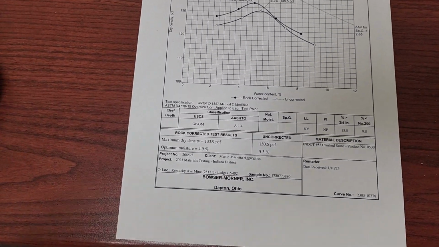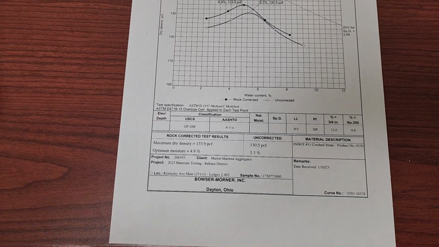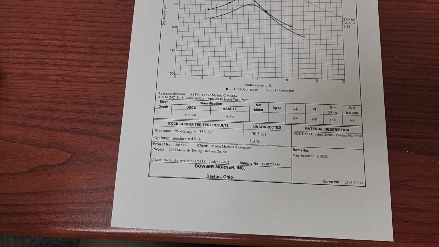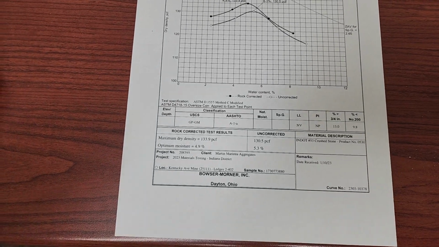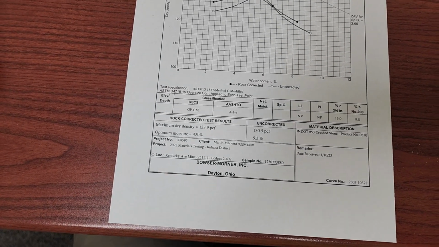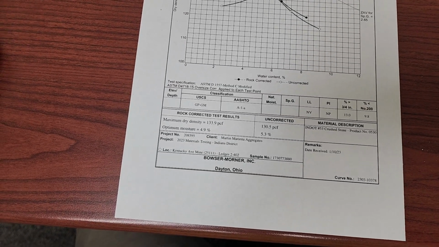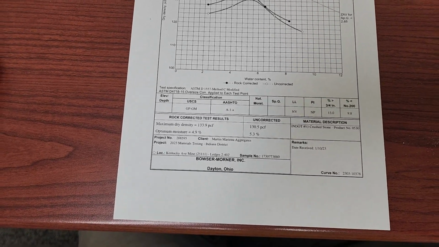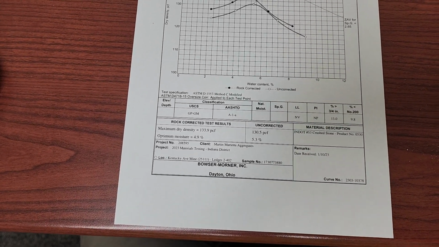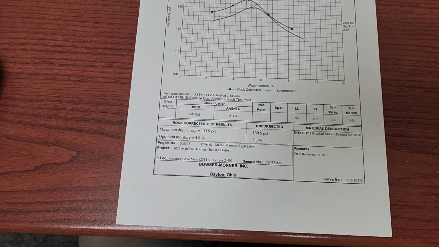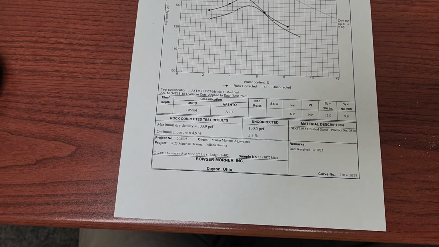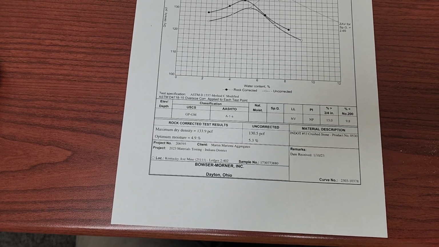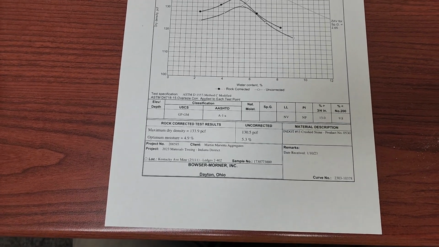Now, when it comes to proctors, there are two types of proctors that you use. They're modified proctors and standard proctors. Basically, the proctor has a knob on the end, and you usually put it in a 4 to 6 inch collar, 3 layers, 25 blows apiece. Some of them are 5 layers, 56 blows apiece.